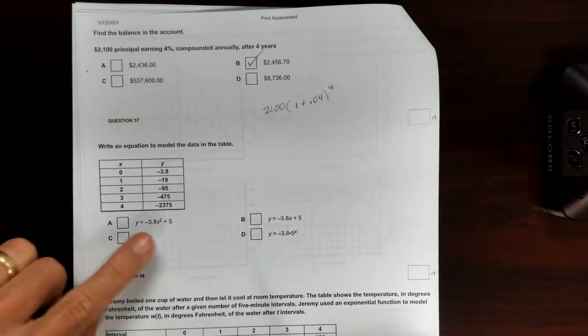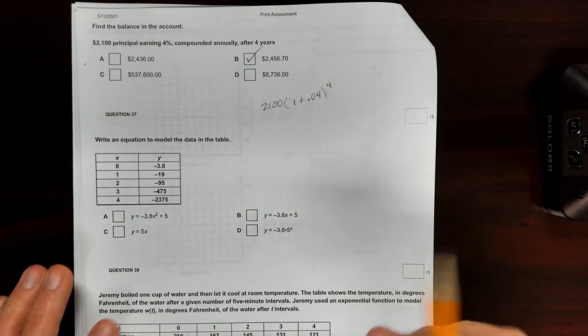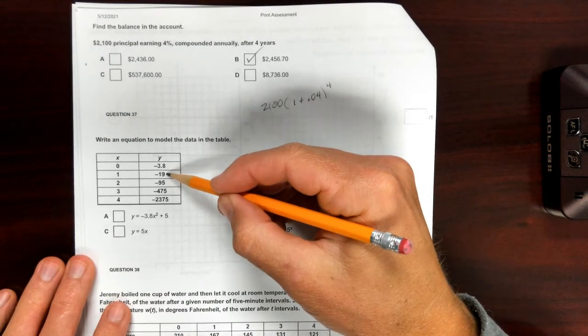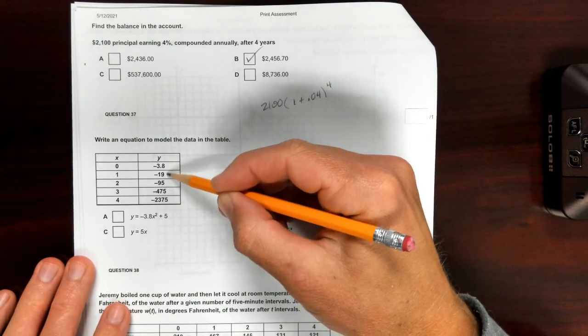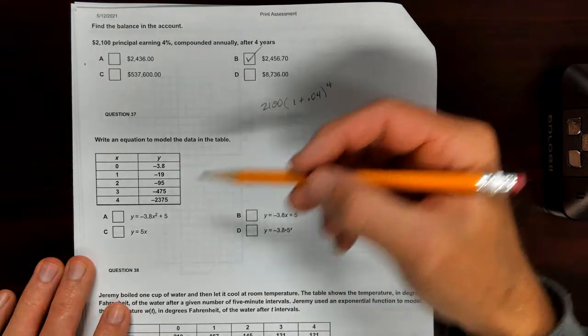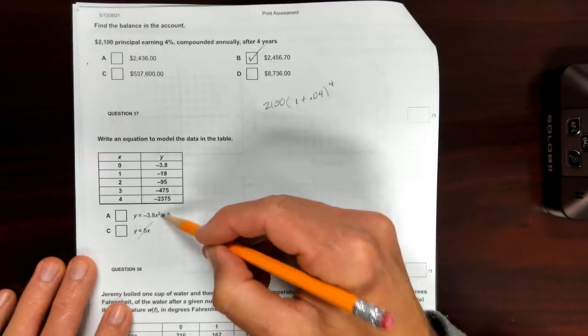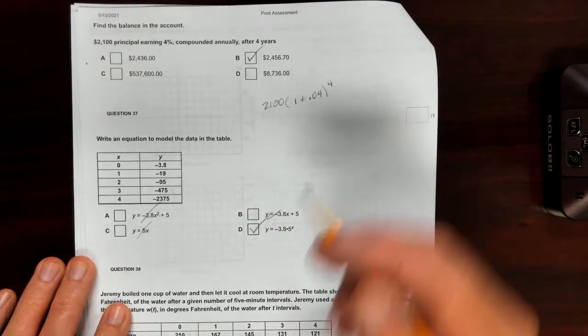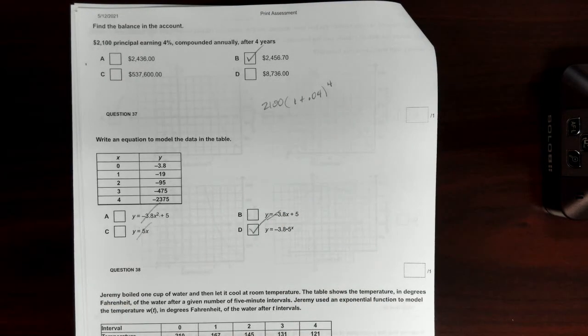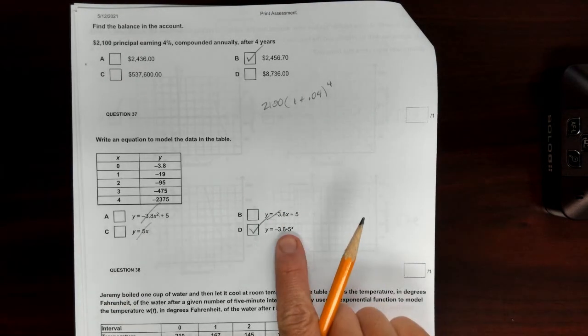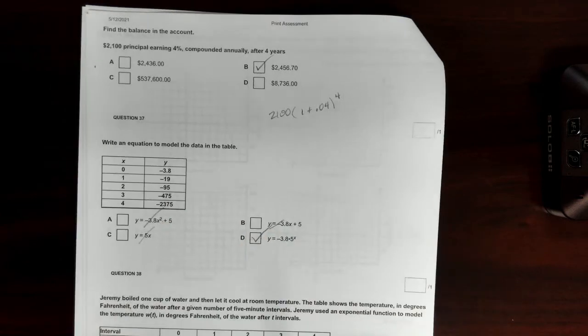A, B, C, and D. Now, if I look here, you can see this is an exponential function. Well, this is a linear function. This is a linear function. This is a quadratic. The only correct answer is D. Now, what else could I have done? Plug that in your calculator, you get your table. Absolutely. Easy breezy.